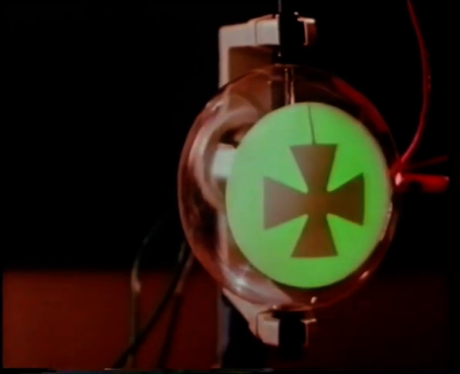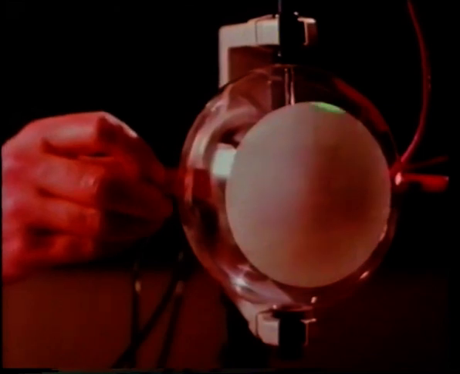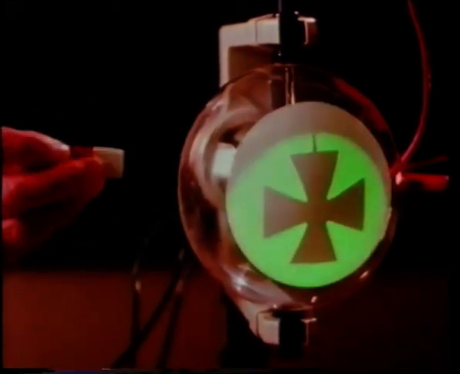This is the famous Maltese cross experiment, which shows that electrons travel in straight lines, and on the close approach of a magnet, behave as though they are negatively charged.